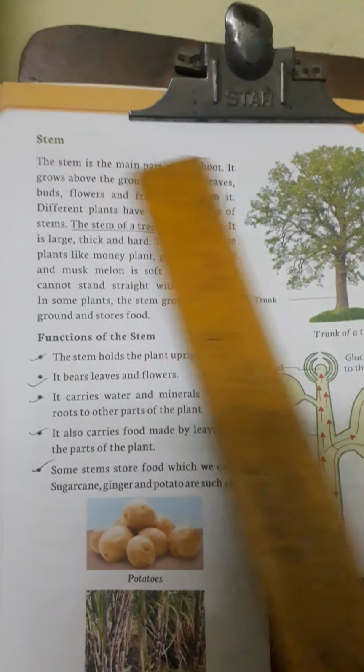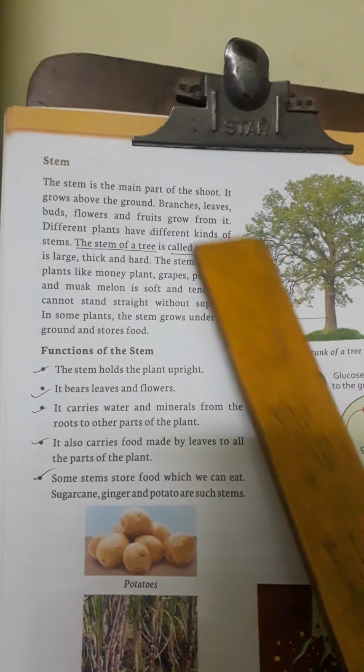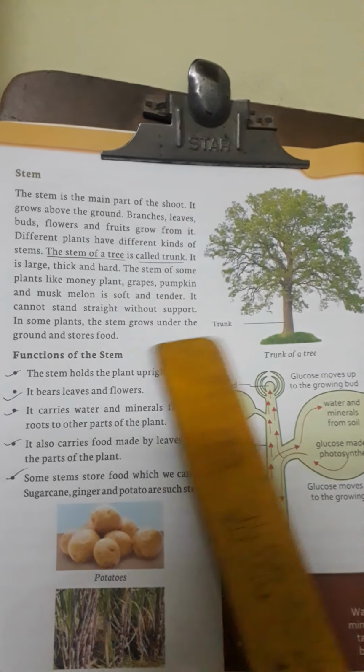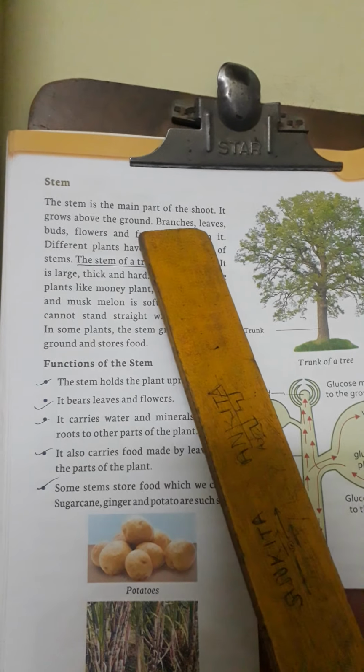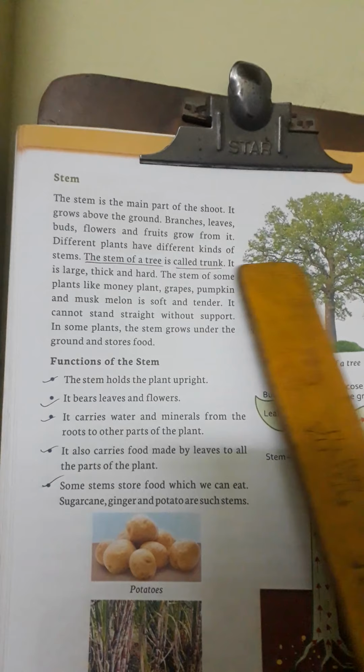Our next part is the stem. The stem is the main part of the shoot. You can see the stem is the main part of the shoot. This is the trunk. It grows above the ground. Branches, leaves, birds, flowers and fruits grow from it.